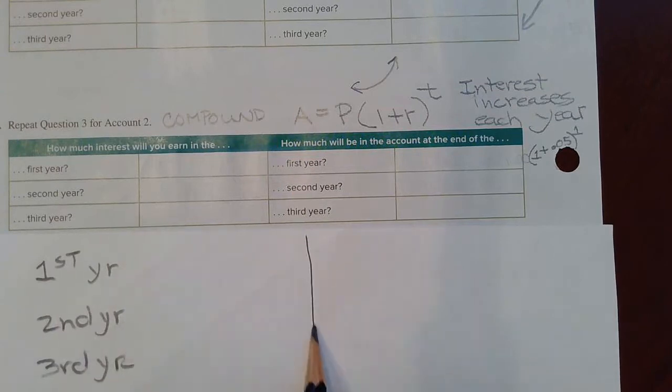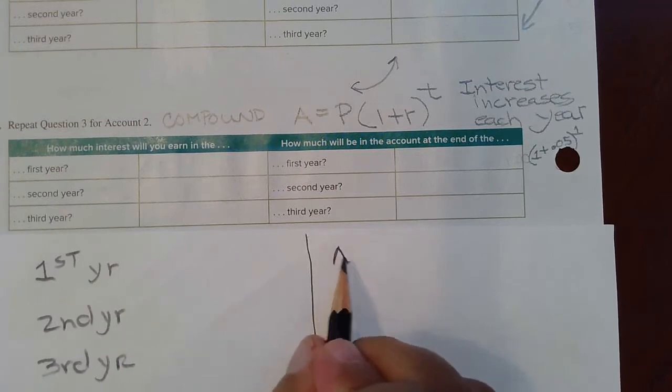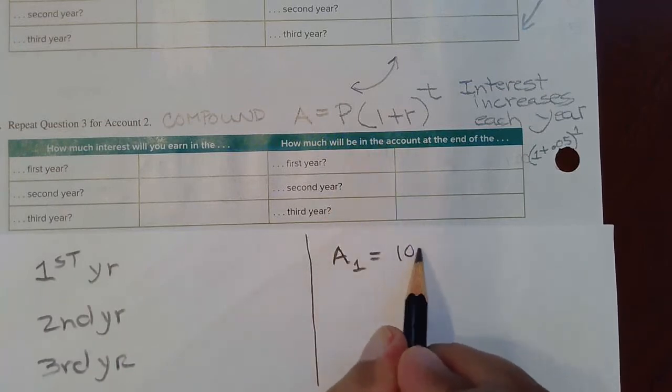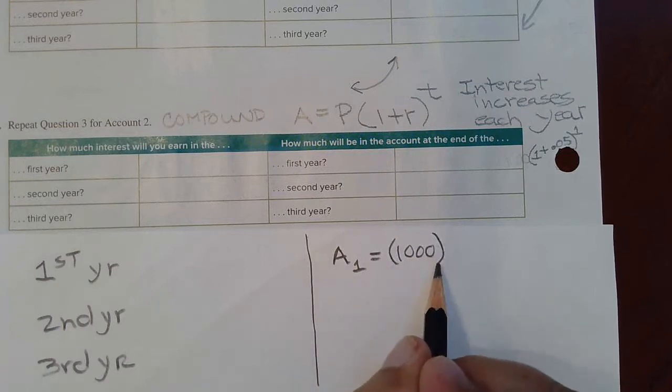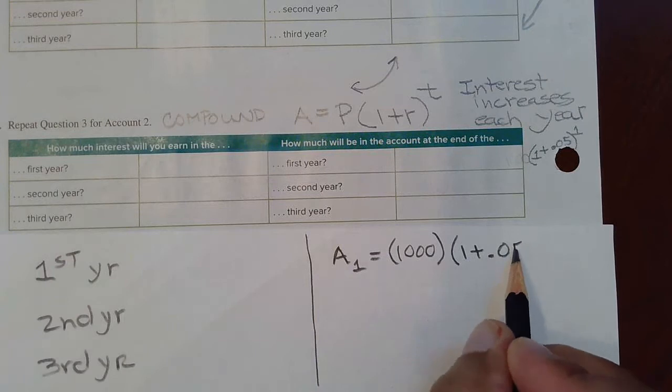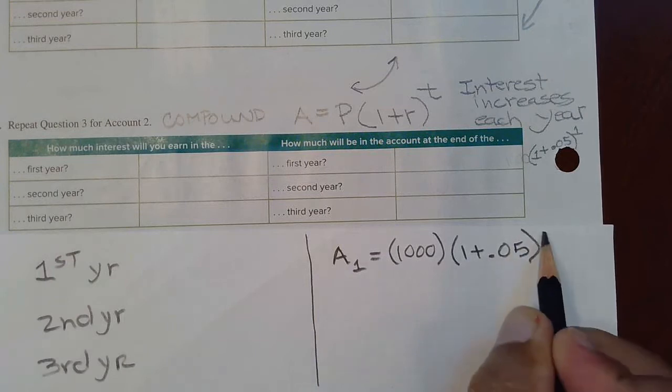Okay, so I'm going to do the final amount first for first year. Just following the formula right here, which is principal times 1 plus the rate, but as a decimal, and then raised to a power time.